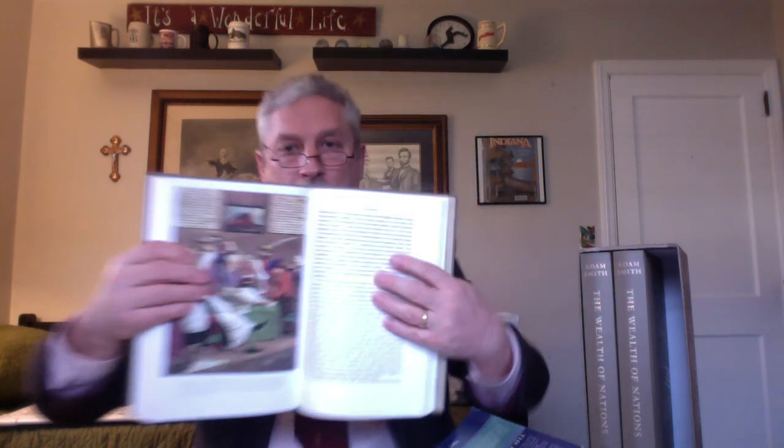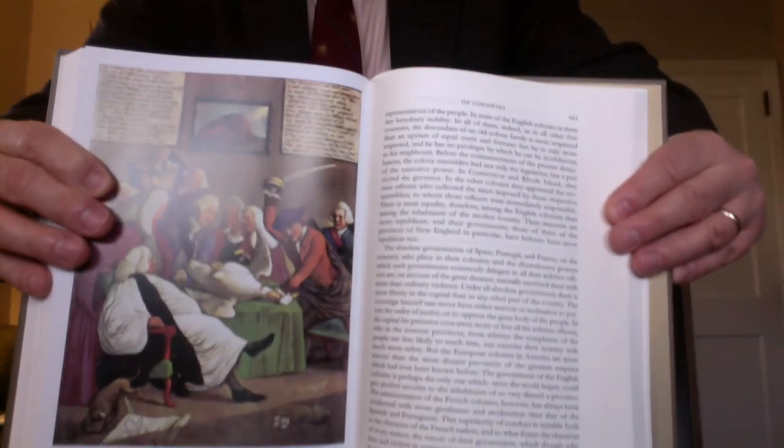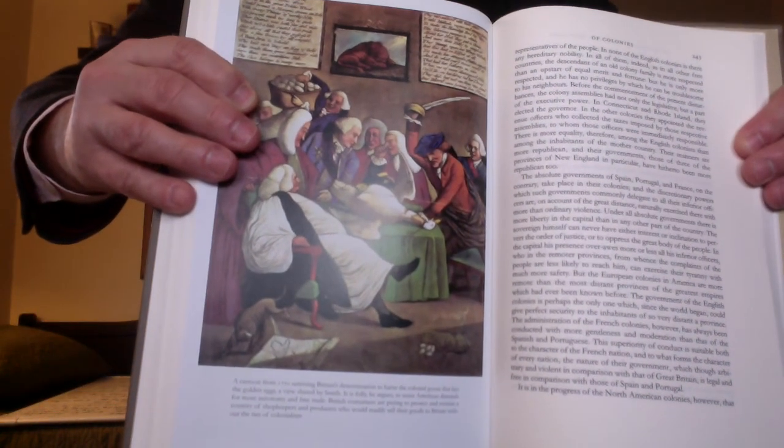Let 1,000 blossoms bloom. And then this last one, let me show you this real quick. This is a cartoon from 1770 satirizing Britain's determination to harm the colonial goose that lays the golden eggs, a view shared by Smith. It is folly, he argues, to resist American demands for more autonomy and free trade. British consumers are paying to protect and restrain a country of shopkeepers and producers who would readily sell their goods to Britain without the ties of colonialism. So this is this great picture here. Again, this is from the newspapers, talking about killing the goose that lays the golden eggs.